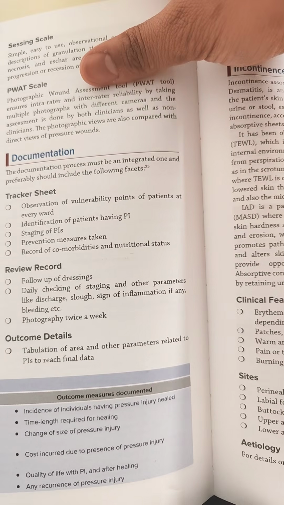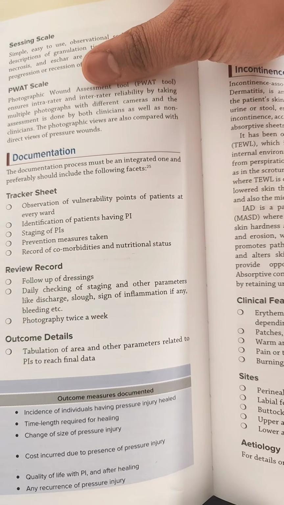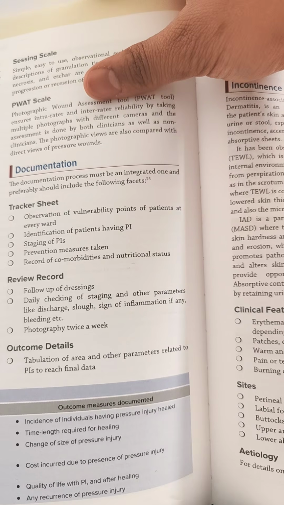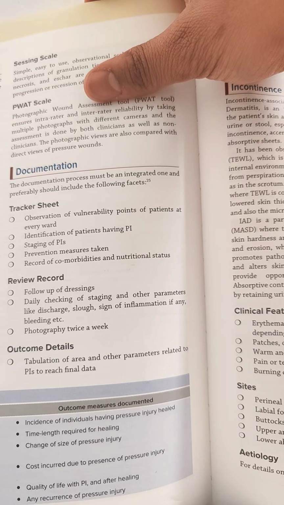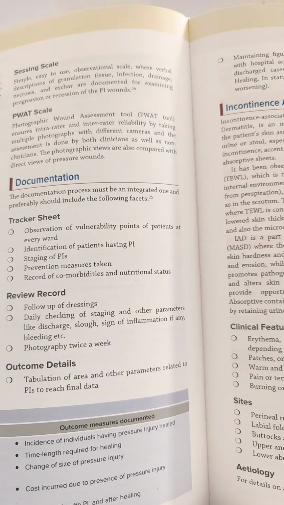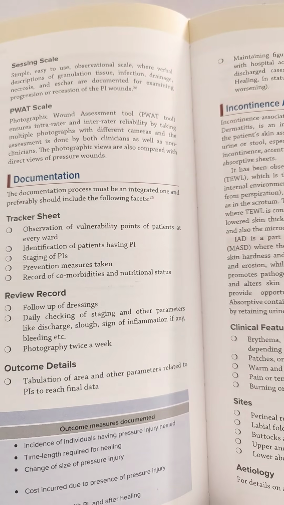Outcome measure, documented incidence of individual having pressure injury, healed, time length required for healing, change of size of pressure injury, cost incurred due to presence of pressure injury, quality of life, and after healing, any recurrence of pressure injury.